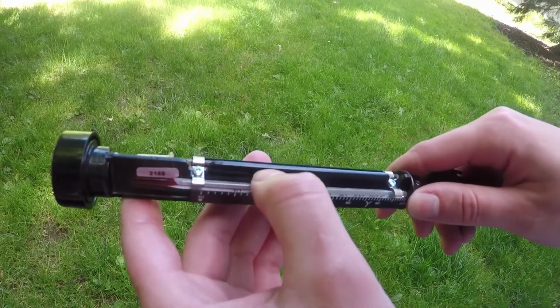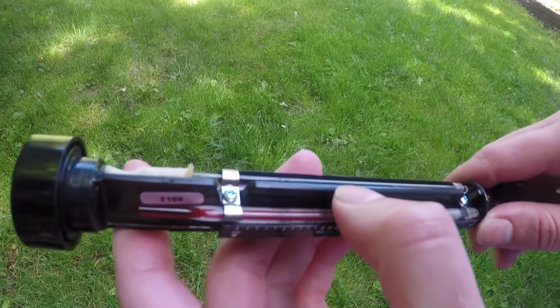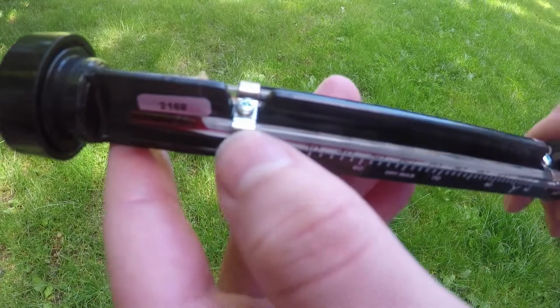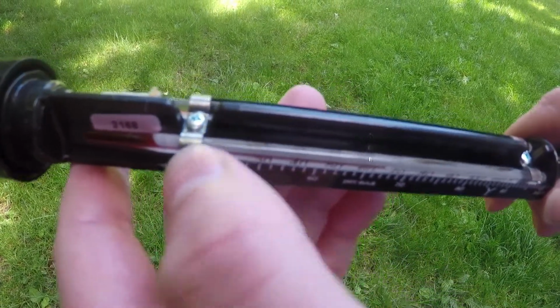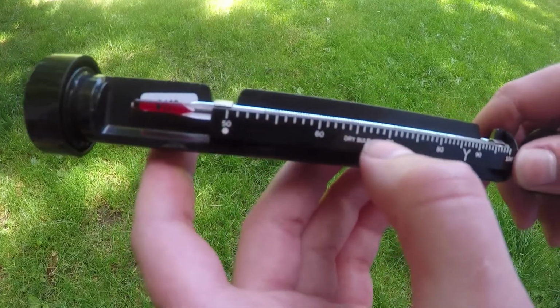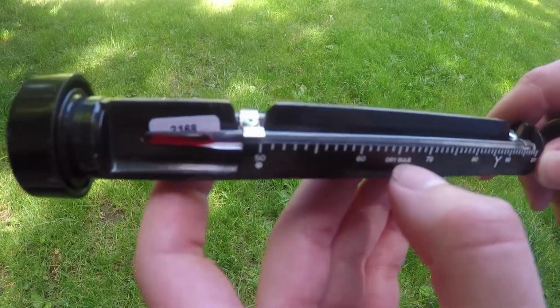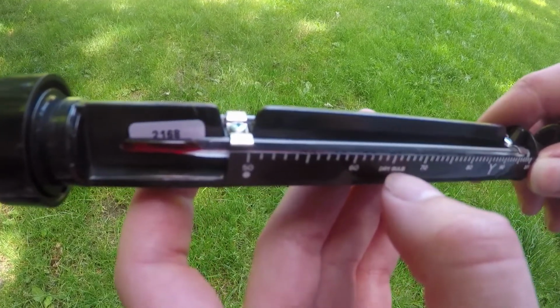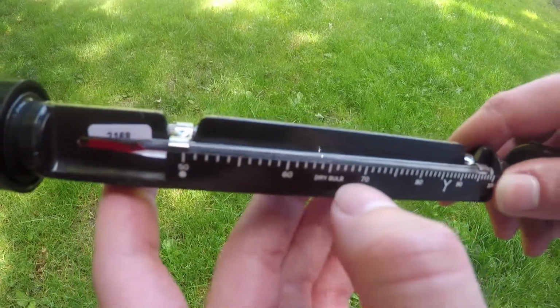I'm going to read our wet bulb first, which has a temperature of 59 degrees Fahrenheit. And for our dry bulb, we have a temperature of 67 degrees Fahrenheit.